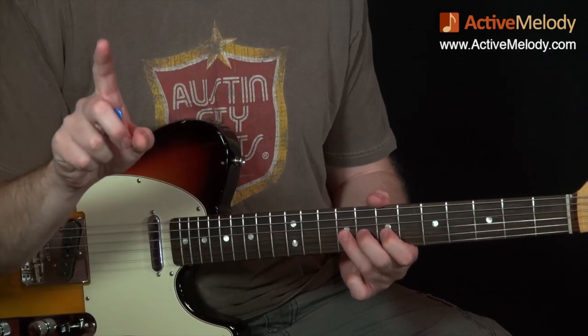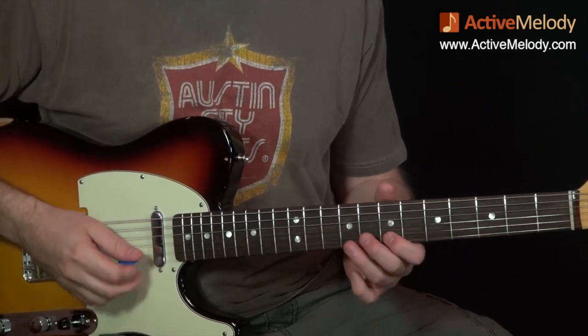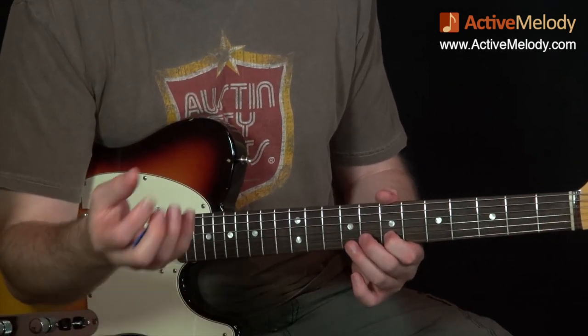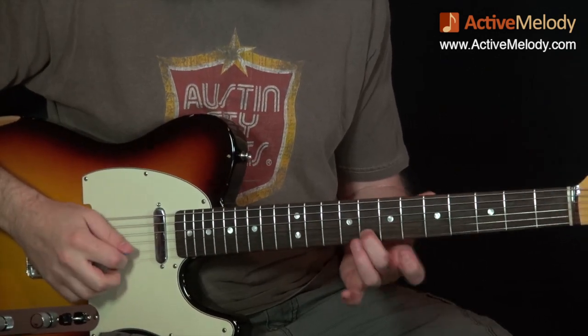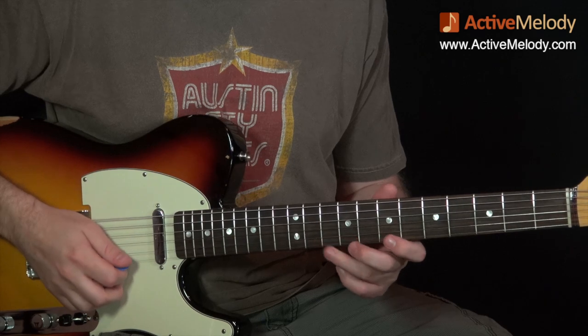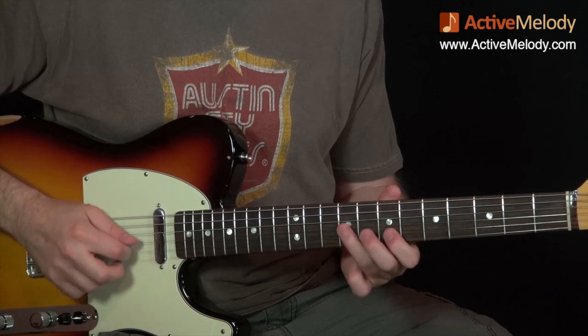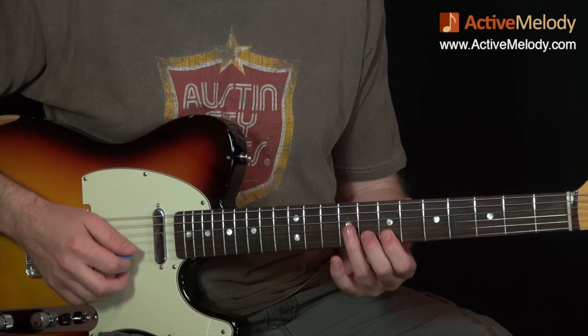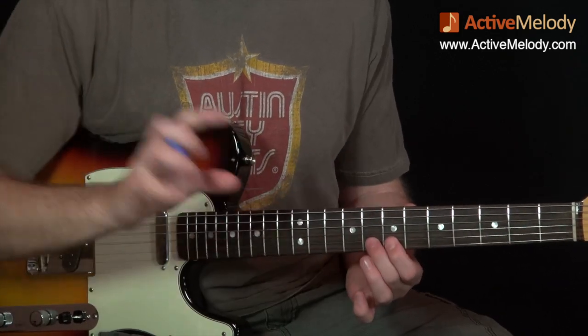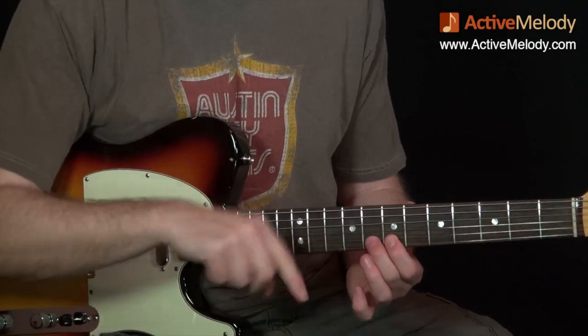Now there's one exception. Actually, there's a couple of exceptions, not just one, but one of the notes that's different would be that note. And don't get caught up on the fret number. Just think of the shape or the pattern.